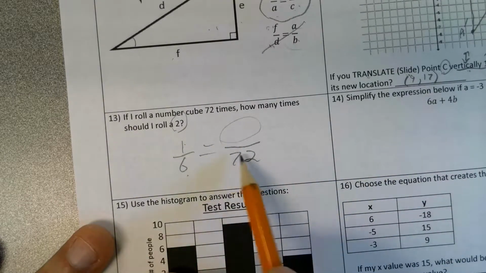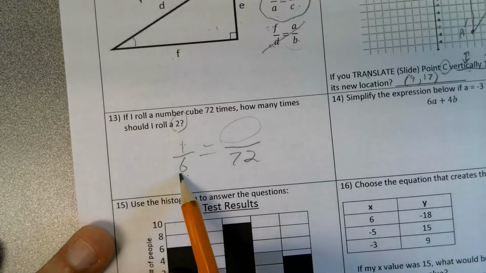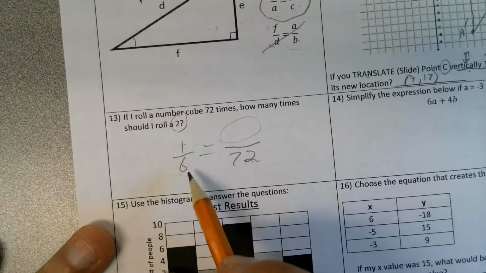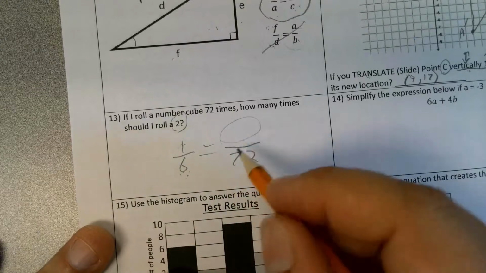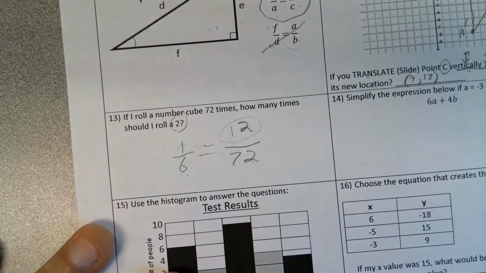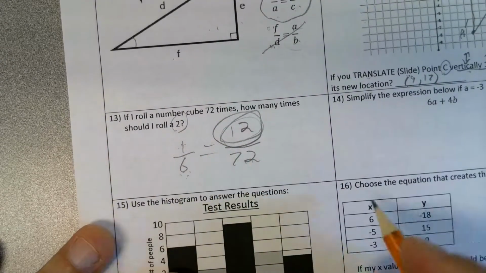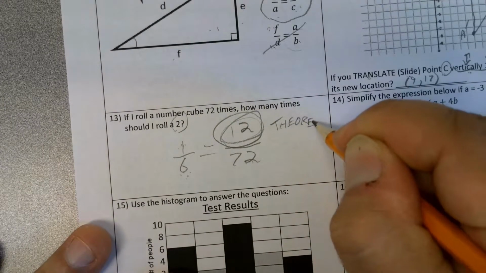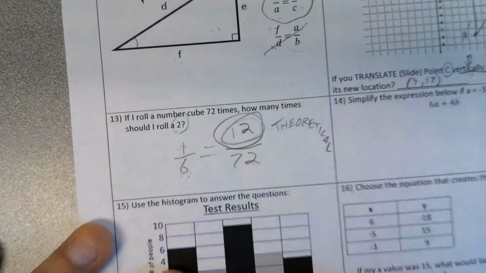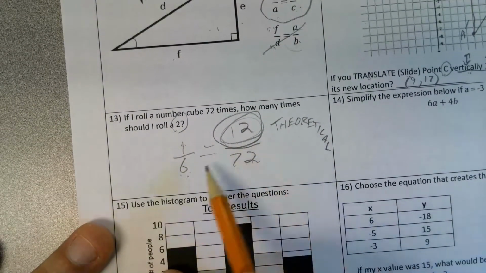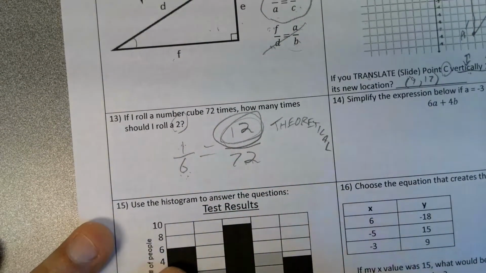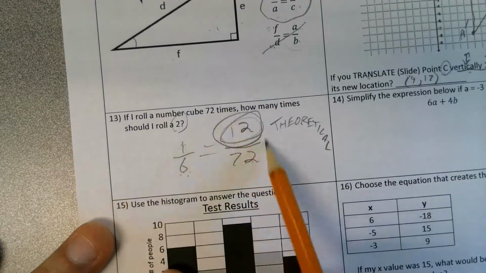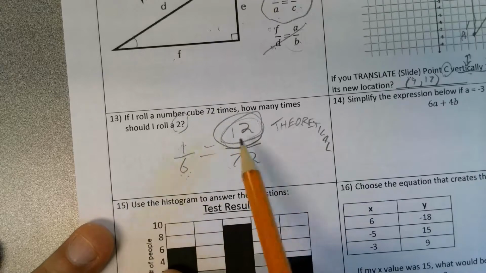You could go 72 times 1 divided by 6. Multiply the diagonals. This one you could also kind of think 6 times 12, 1 times 12. So either way, you're going to get 12 times. This is the theoretical probability. If it was experimental, we'd be actually rolling the dice. And you're not always going to get 12 out of 72, but this is theoretically. Mathematically, it says you should get that.